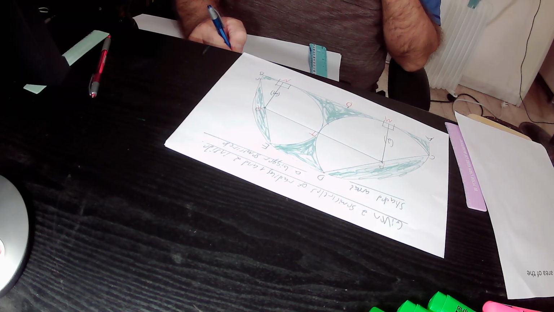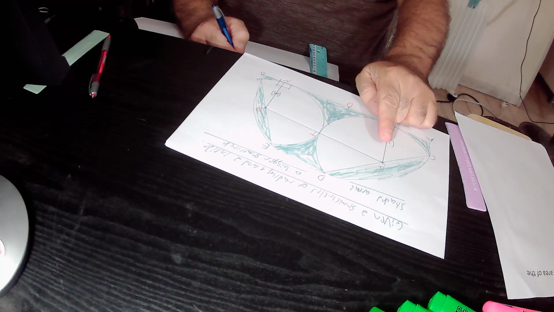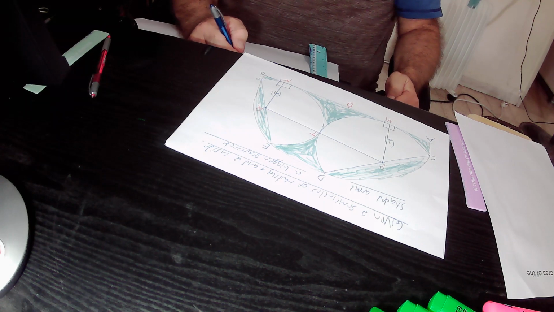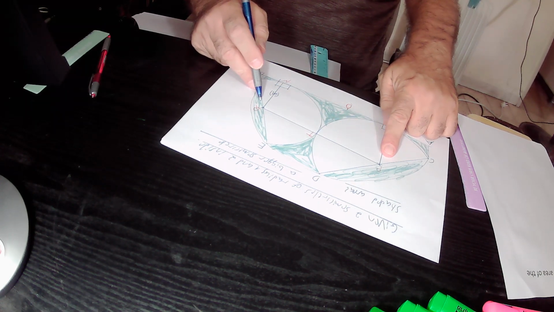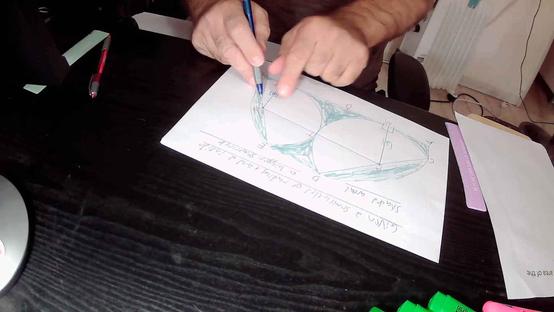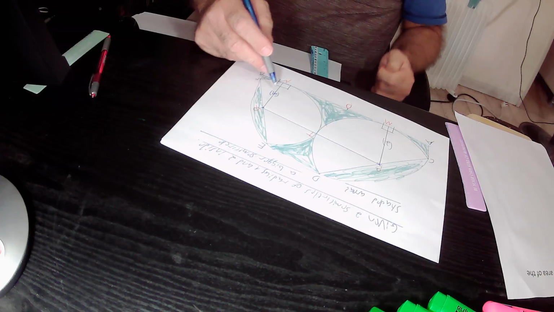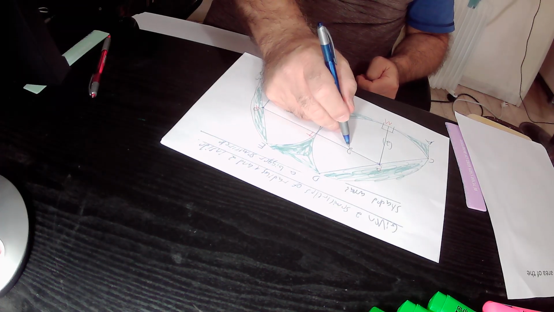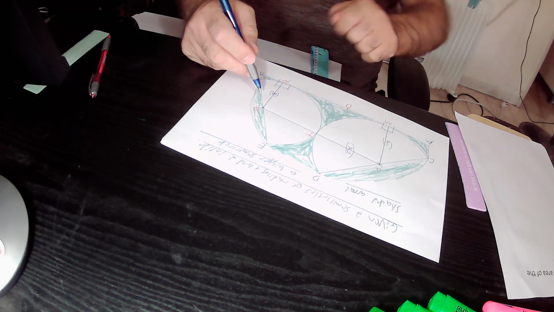So we already found out that according to rule 10, PTQ is one straight line. If PTQ is one straight line, it means that PQ in total must be equal to PT plus TQ. So PQ equals PT, PT is the radius of this semicircle, that is 2, plus TQ. TQ is the radius of this small semicircle, that is 1.